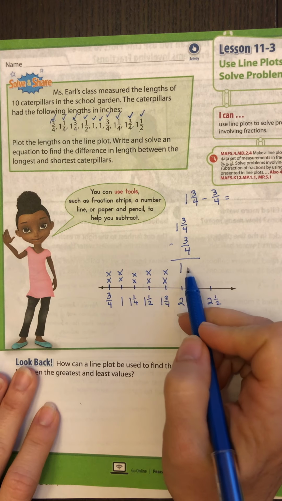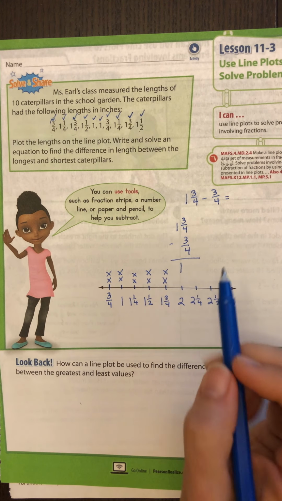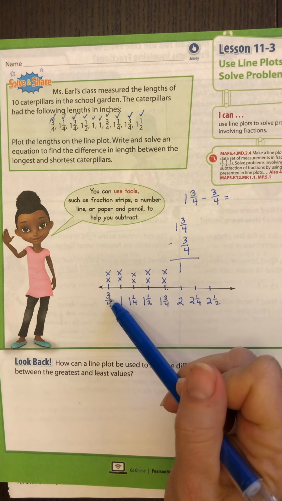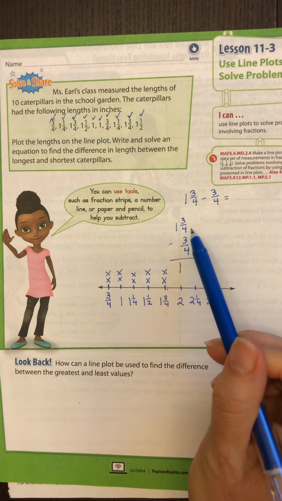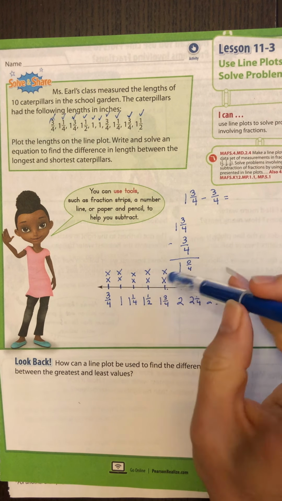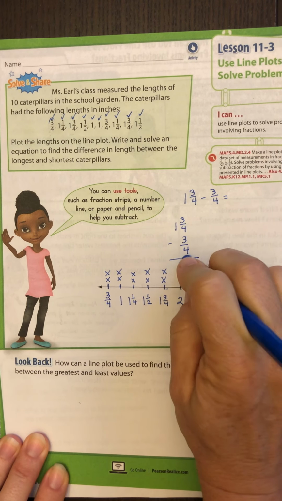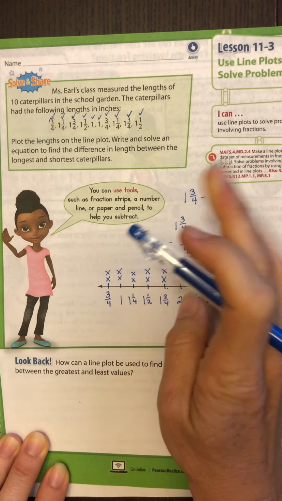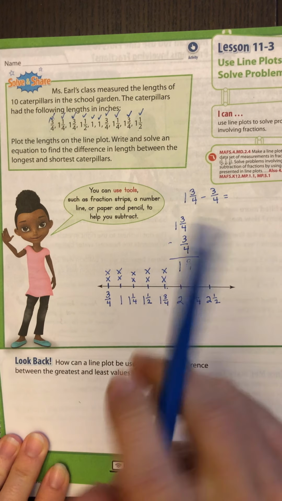If we put a 0 there, then it would look like our answer is 10. That wouldn't be possible. The difference between 1 3/4 and 3/4 cannot be 10. So if you wanted to put 0/4, that'd be okay, but we know that's not necessary in the answer. If that was just to let you know that you've subtracted the fraction part, that's fine.